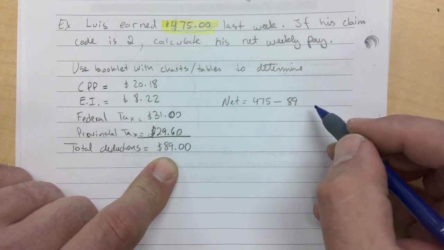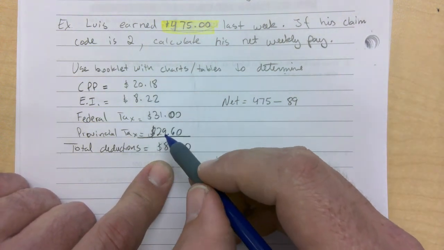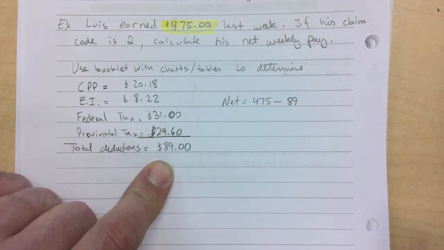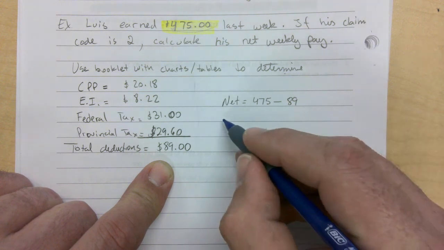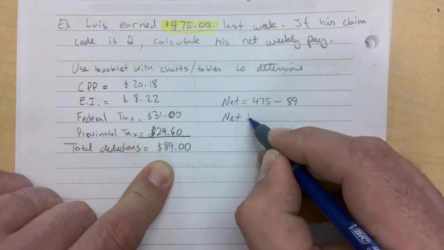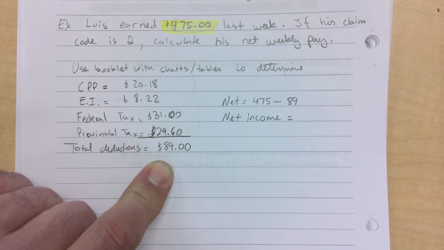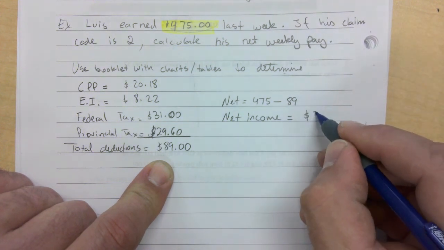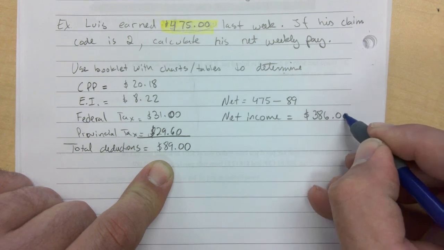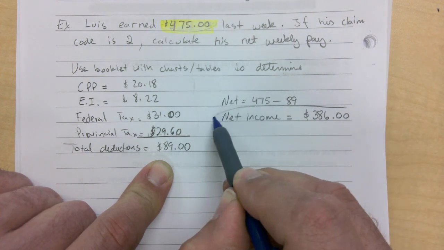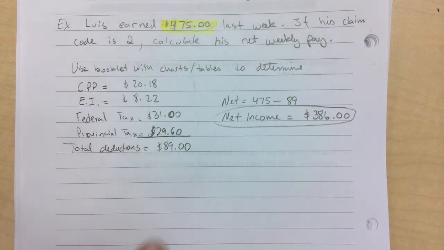Then I would also have it under my total here, making sure that it's not just the 4 that you have to do, but anything else that I might have missed. So the net income is therefore 386. So you worked so hard to get that 475, but really you only get to take home 386.